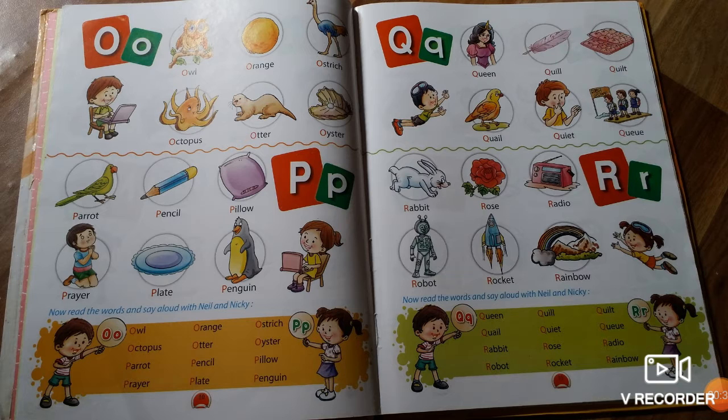P for parrot, P for pencil, P for plow, P for prayer, P for plate, P for penguin.